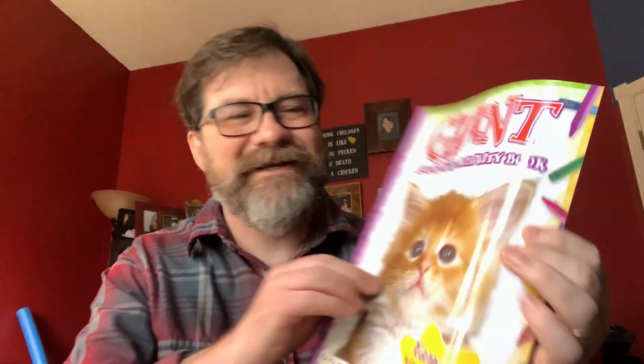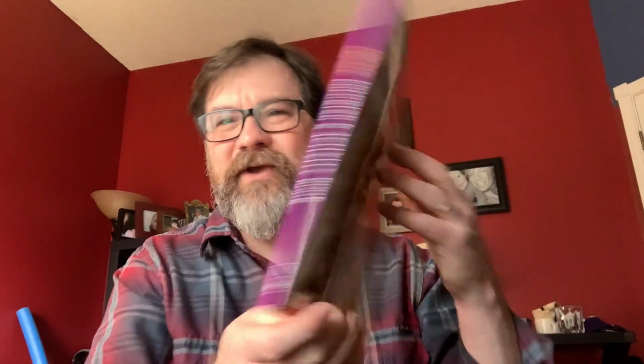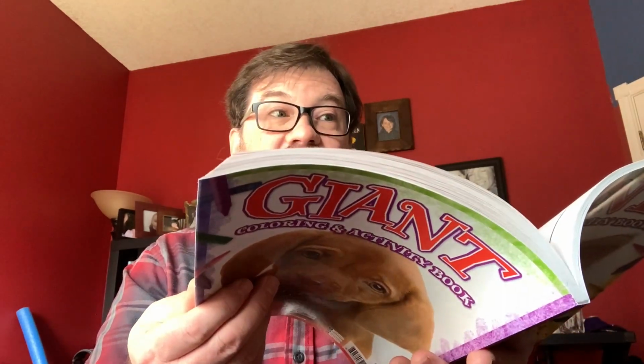One is, I have a great activity book. Yeah, look at kitties, this giant activity book. And then kitty or dogs and all kinds of different activities. And all this is about learning, and it's about teaching.